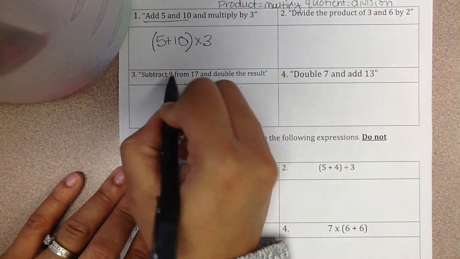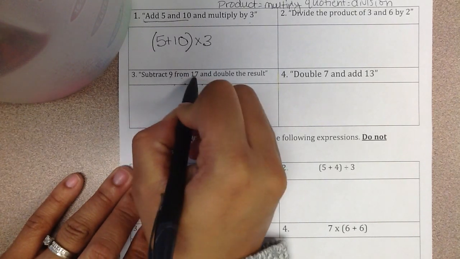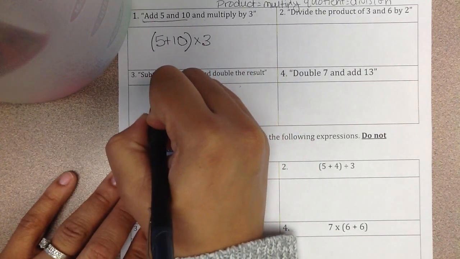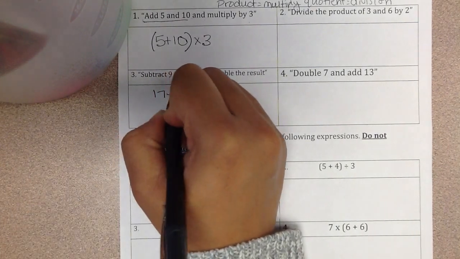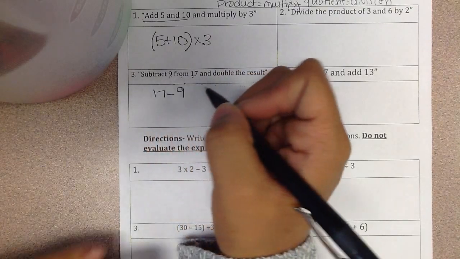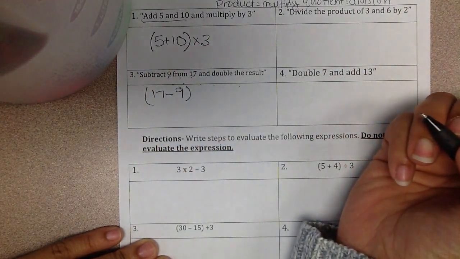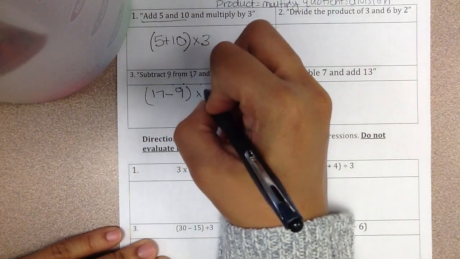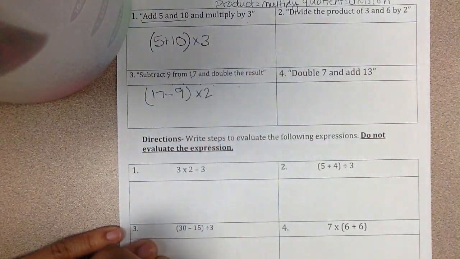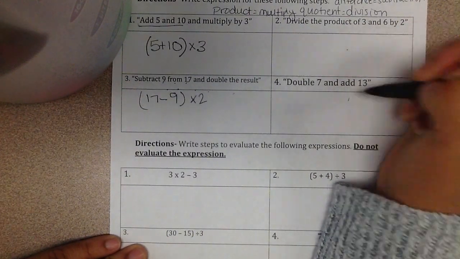So subtract 9 from 17. I can't do 9 minus 17, but I can take 9 away from 17, which would mean 17 minus 9. And then I would double the result. So I would have to put that in parentheses and then multiply by 2, because double the result means multiply by 2. I want you to try either number 2 or number 4.